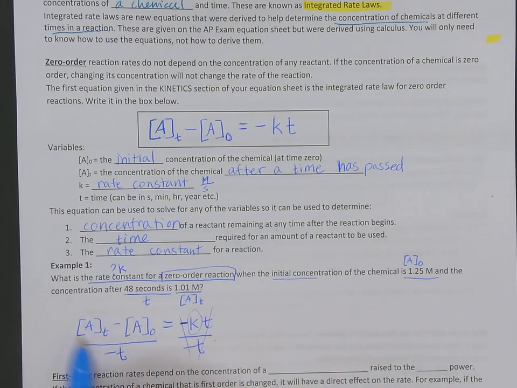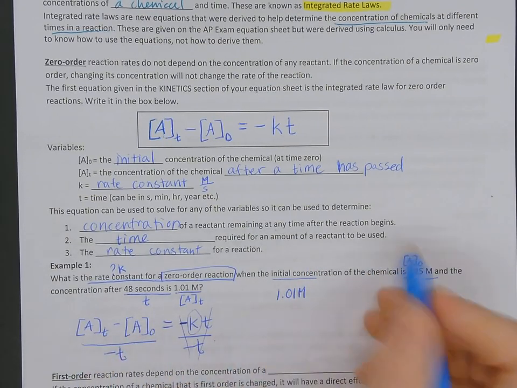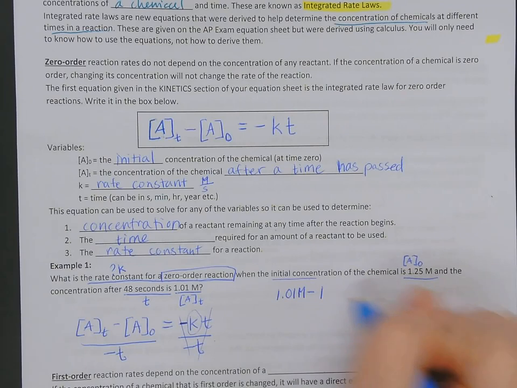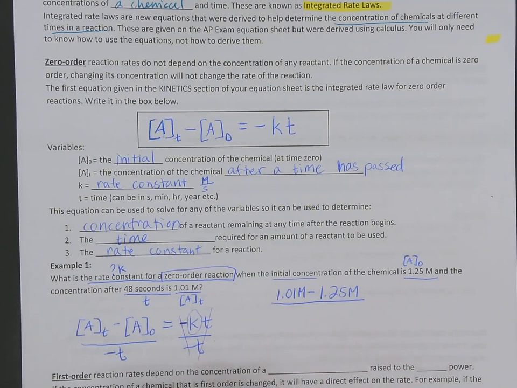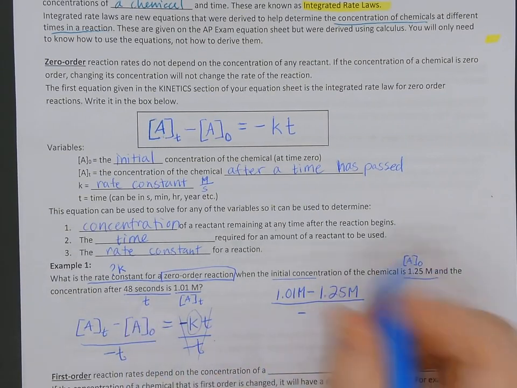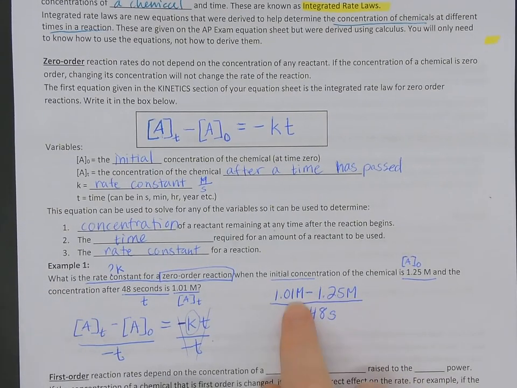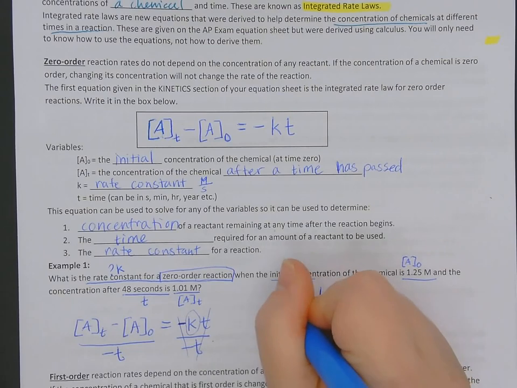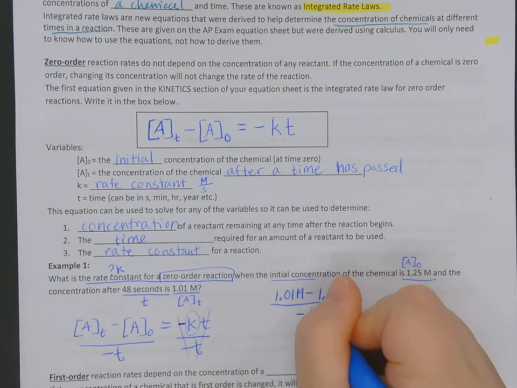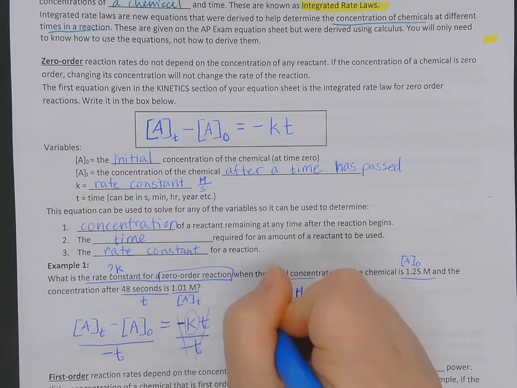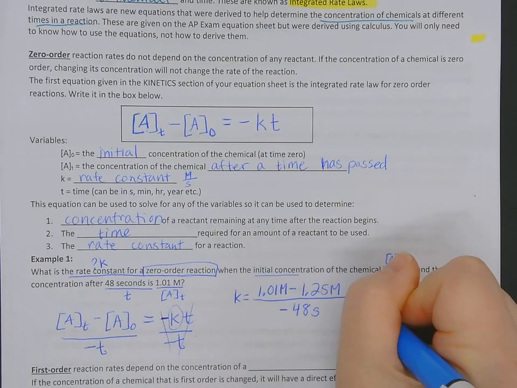I'm going to take my concentration at time T, which is 1.01 molar, and I'm going to subtract my initial concentration of 1.25 molar. And then I'm going to divide it by negative time, 48 seconds. Okay, notice on the top these are in the same units, so we can add or subtract them. In this case we're subtracting, and then we're dividing by a different unit, so we'll have some things to analyze in terms of our units. All of this is going to be our rate constant, K. Just going to put that on the left so we can read from left to right. And then I'm going to do some calculating.